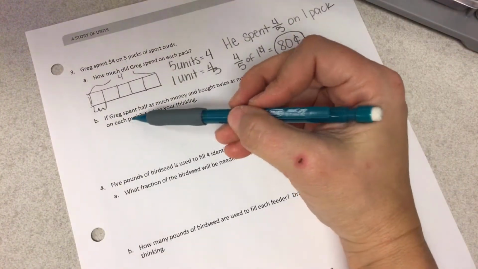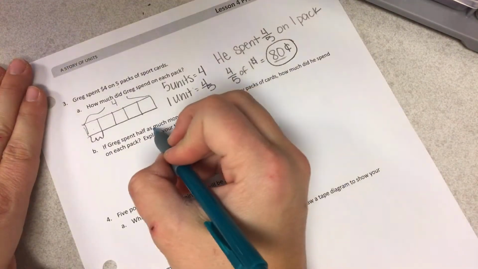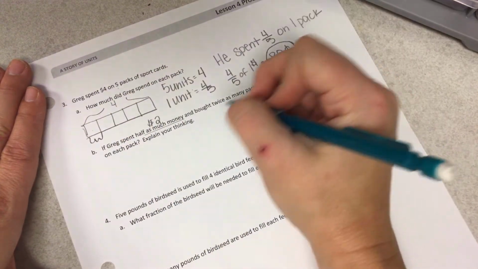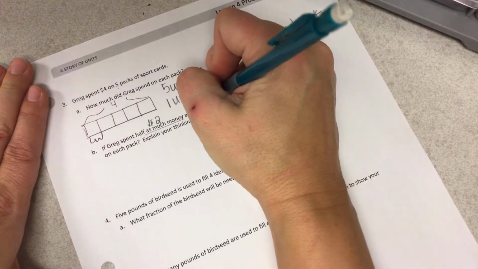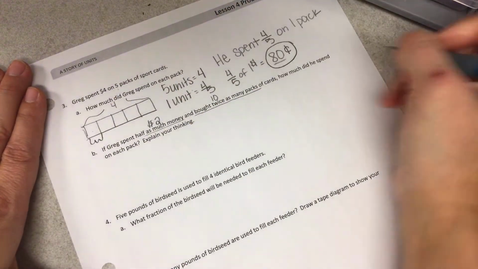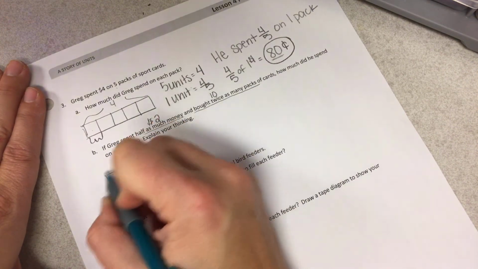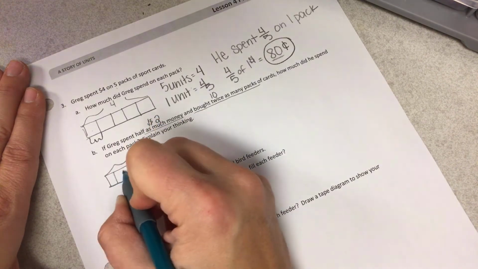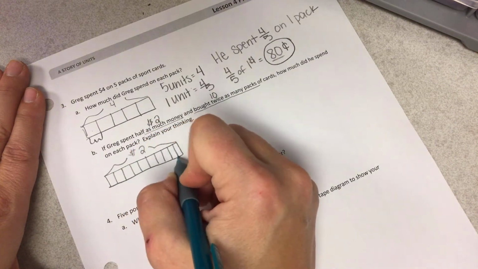So then it says if Greg spent half as much money, so if he had half as much money, now he spends $2 because half of 4 is 2, but he bought twice as many packs. So instead of buying 5 packs, he bought 10 packs. How much did he spend? So here's what I'm doing, guys, of course, now instead he's got $2 and 10 packs. 1, 2, 3, 4, 5, 6, 7, 8, 9, and 10.